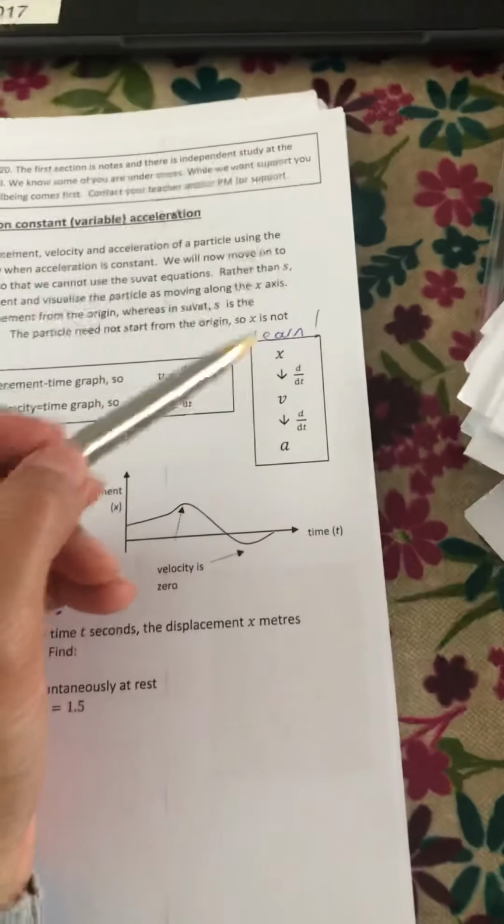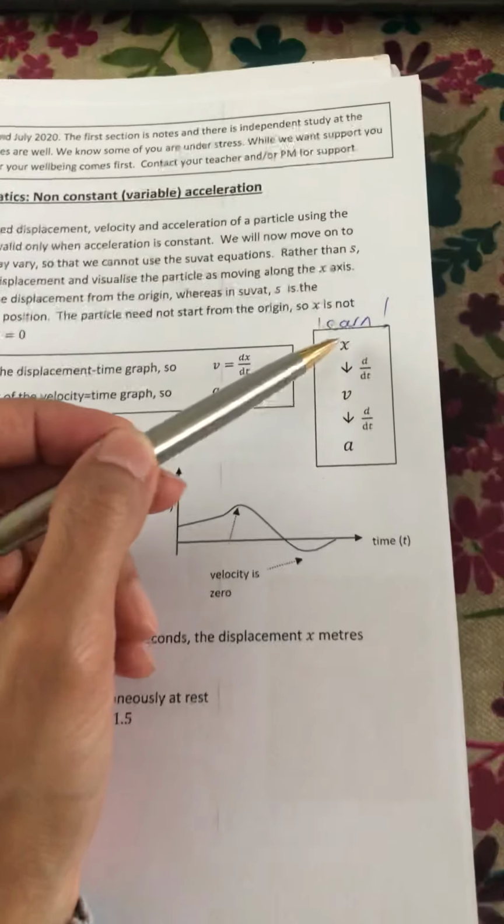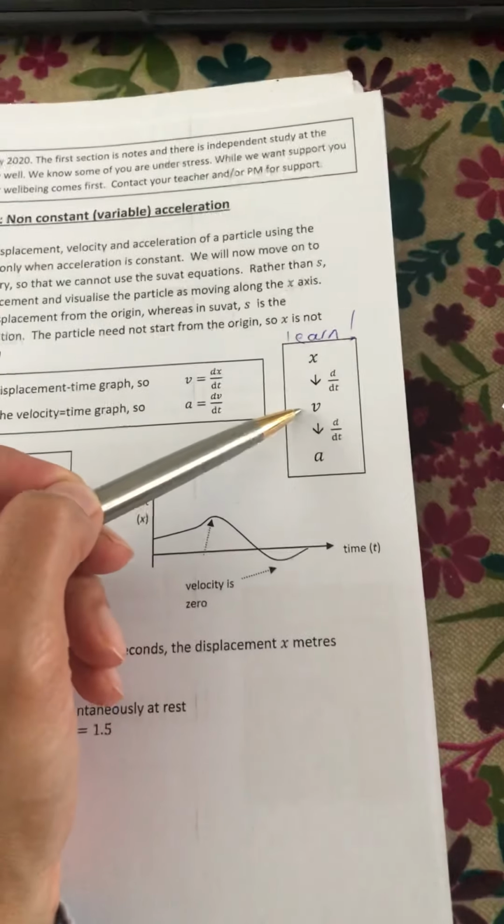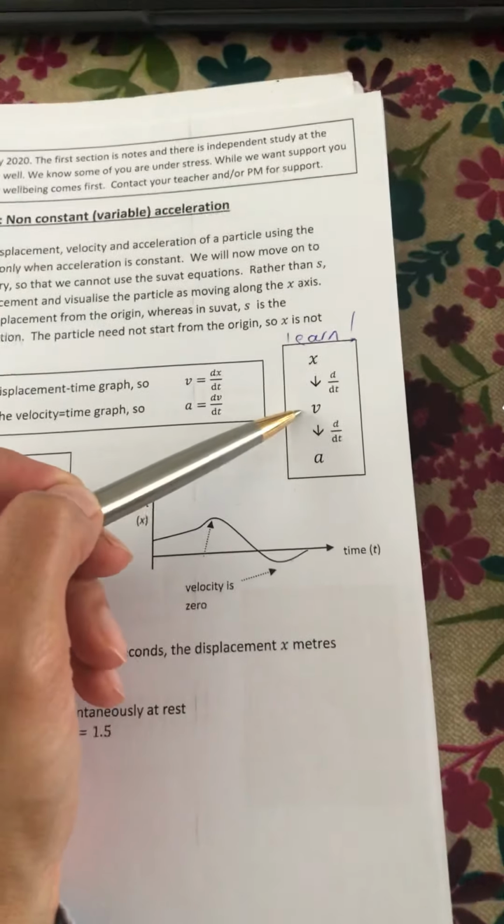So I tend to think of it as x, v, a. And then I think I'm differentiating that to get velocity. I'm differentiating velocity to get acceleration. Okay, and actually I've got one from my old notes. It's the same thing, same example.